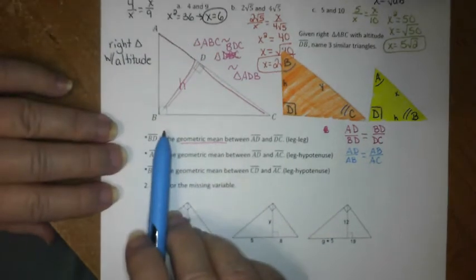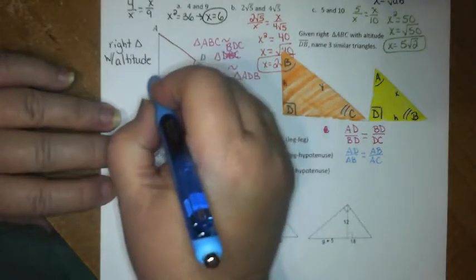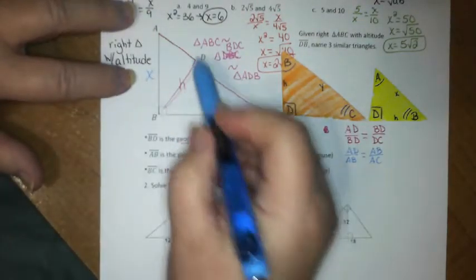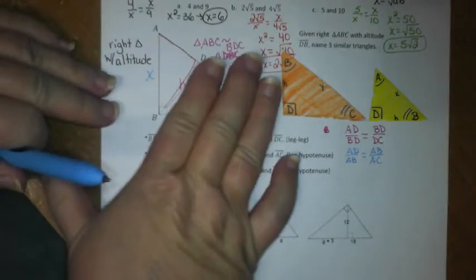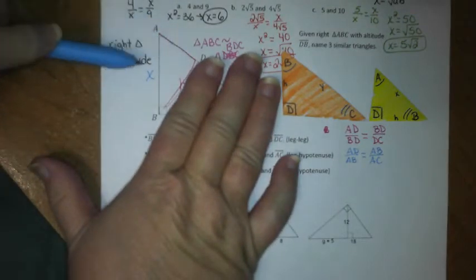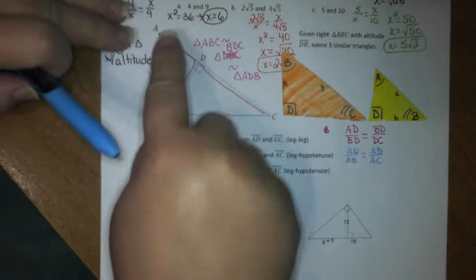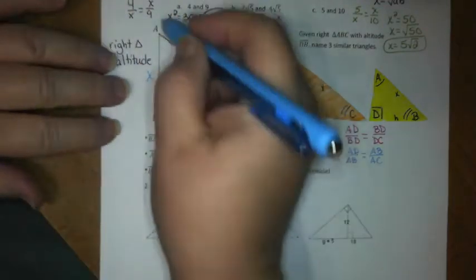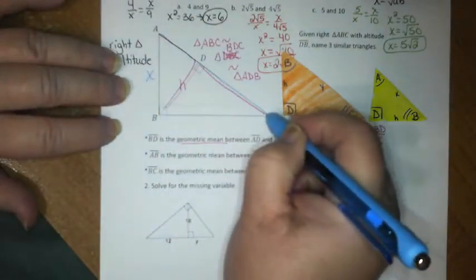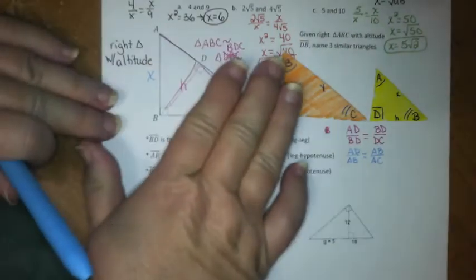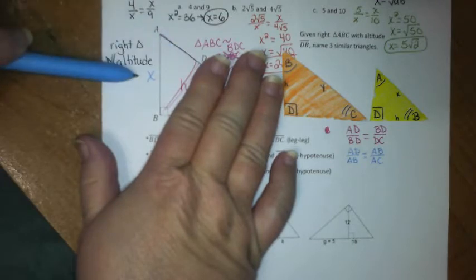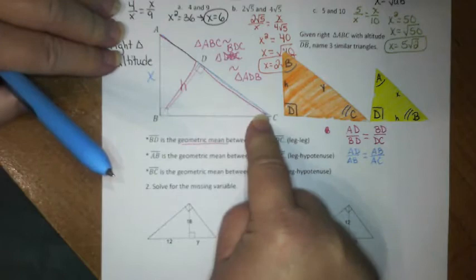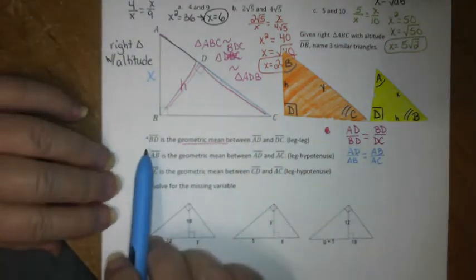So when you look over here, AB, what did I call it? X. So in this little triangle, we did leg, hypotenuse. Then we switched to the big triangle and we said leg and then hypotenuse. So we started with the little triangle, leg over hypotenuse. We switched to the big triangle, leg over hypotenuse. So AB is also a double agent.